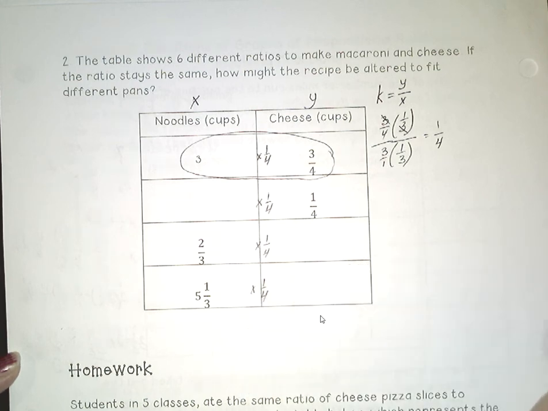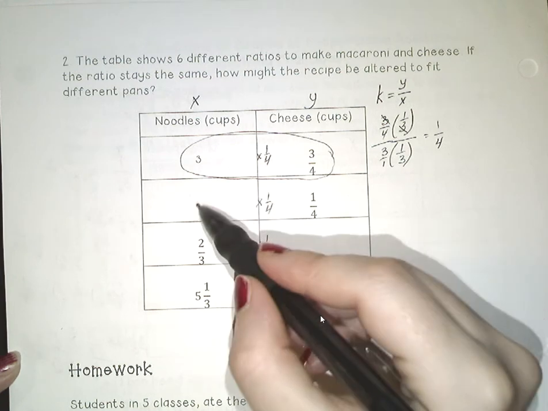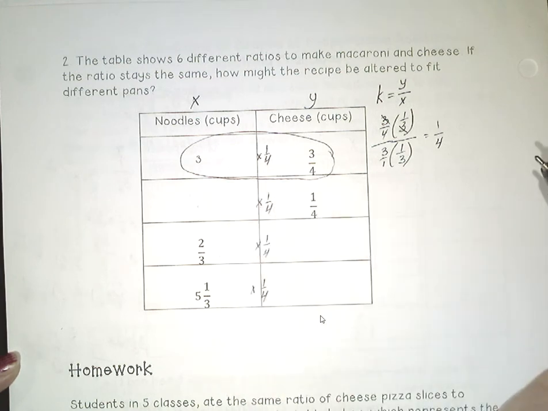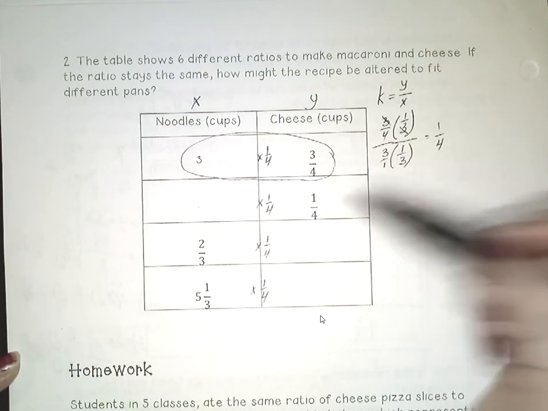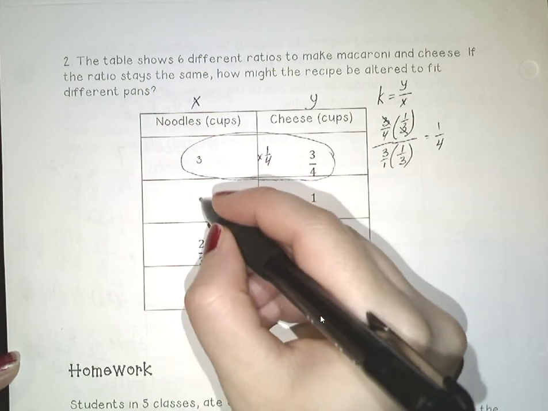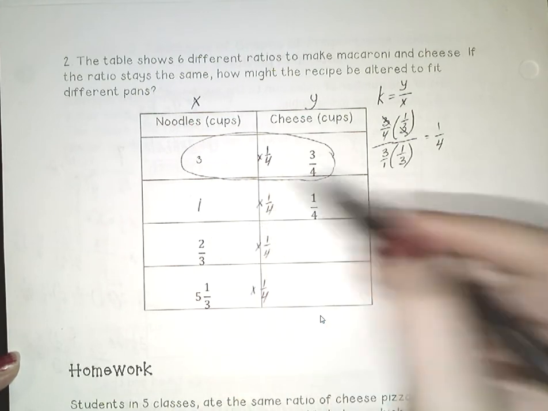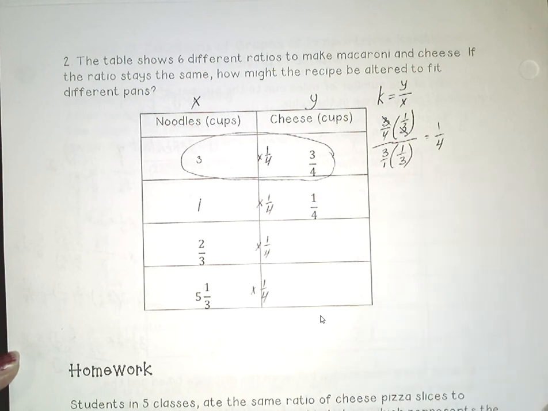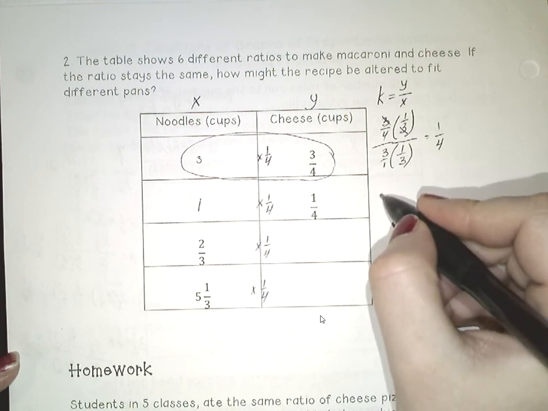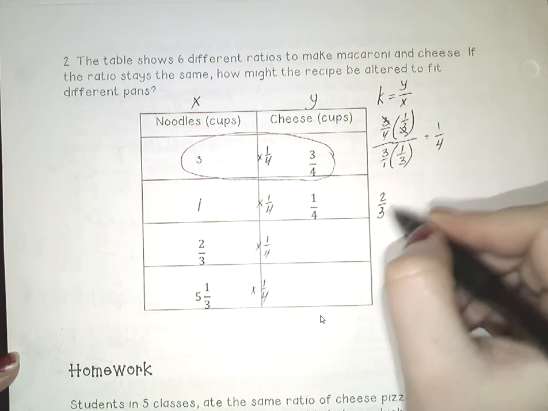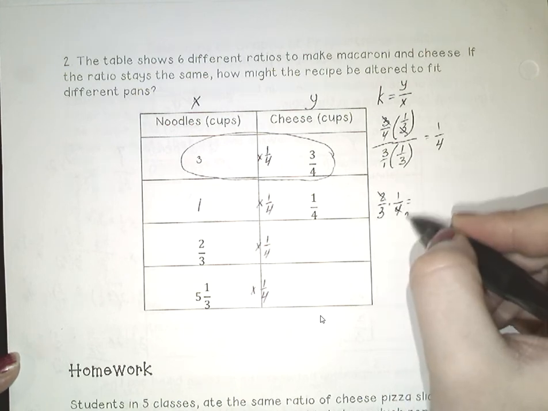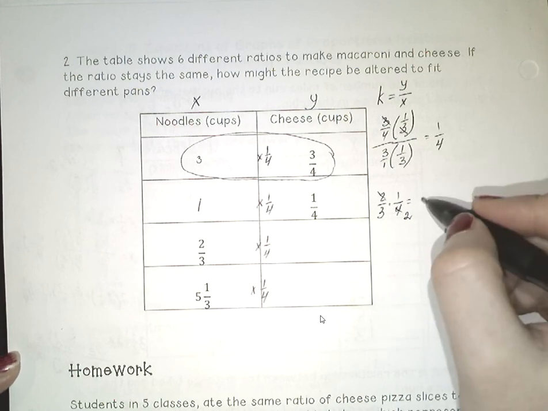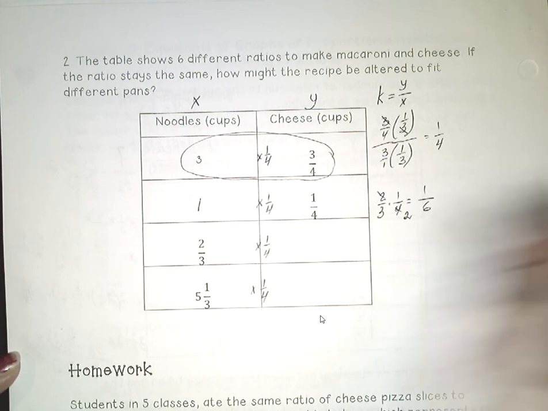So 1/4 was multiplied by something to get to 1/4. This one's easy, I don't even need to show my work. What times a number makes the same number? 1. 1 times any number makes that number stay the same. 1 times 1/4 is 1/4. Now let's look at 2/3 times 1/4. I can simplify 2 and 4, making 4 a 2, and I will get 1/6.